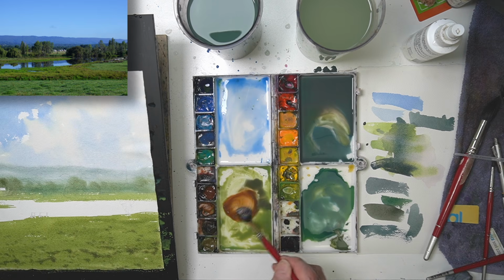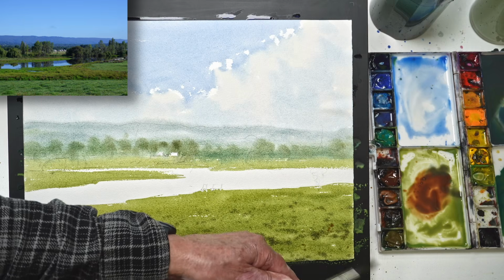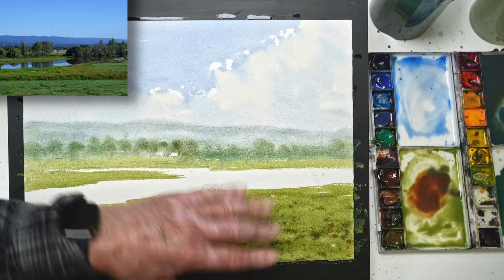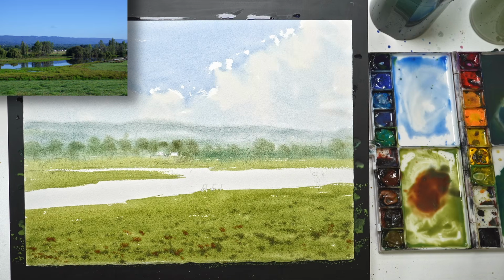Just throw in some burnt sienna into this mix. It'll mix with the green and dull, but it'll just add a little bit of extra warmth in the foreground.